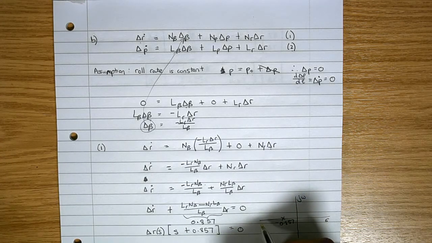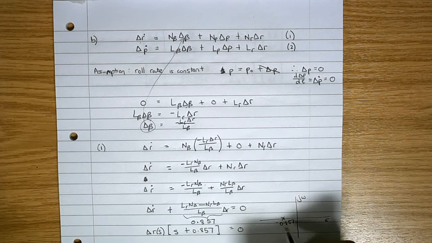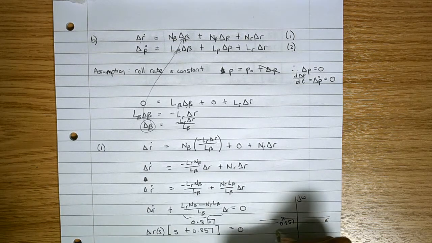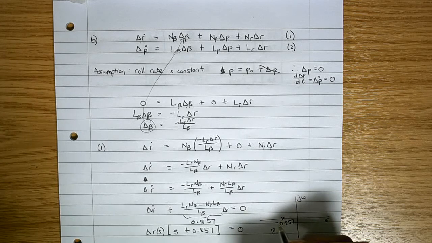It won't have any sort of oscillatory effect, so it'll be subsidence only, and you know that tau is going to equal negative 0.857, so 1 over 0.857 which is equal to 1.167 seconds.